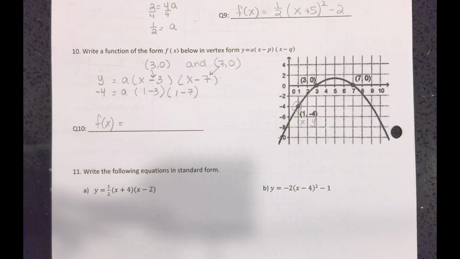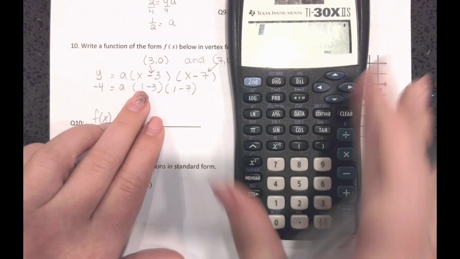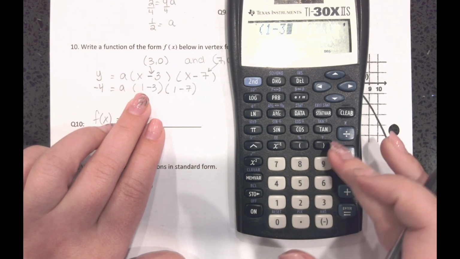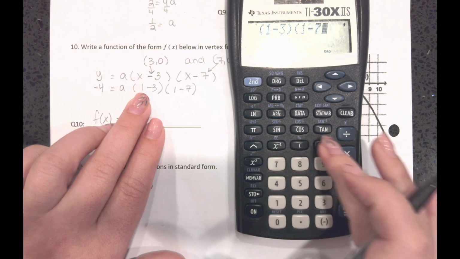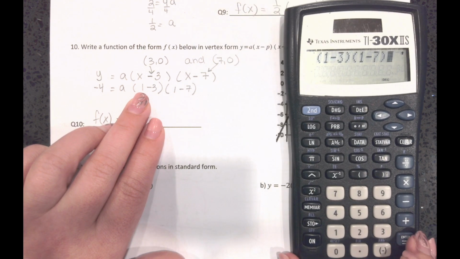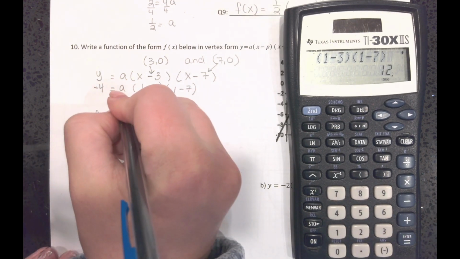You can do this by hand. I actually don't recommend you do it by hand. I just say type it into the calculator. On the test, sometimes you're short on time. So just type it in. Ignore the a, press enter. So that means we have 12a.